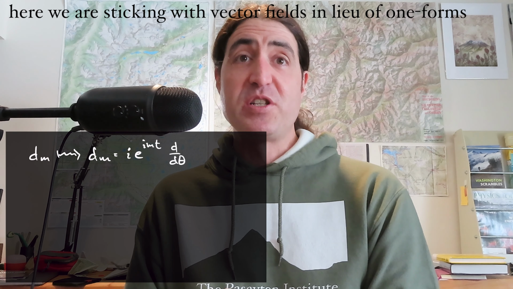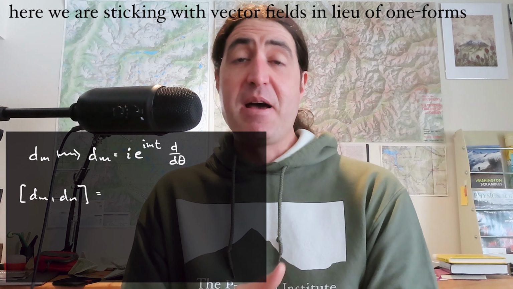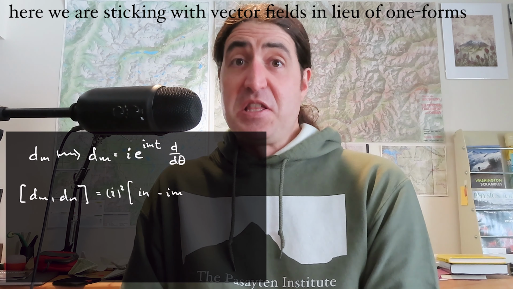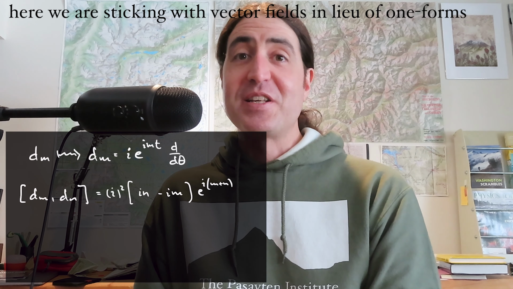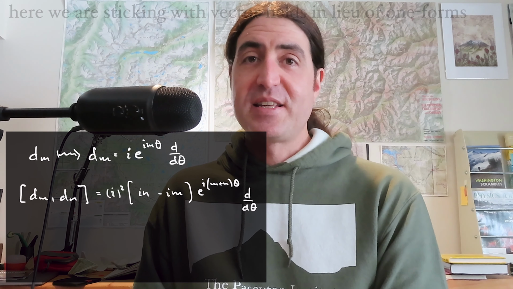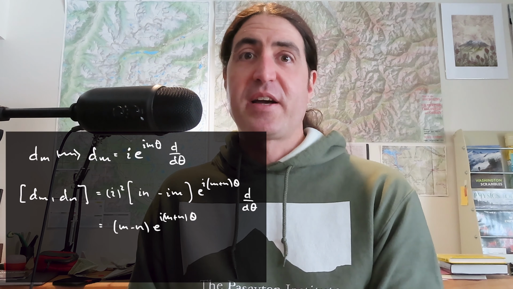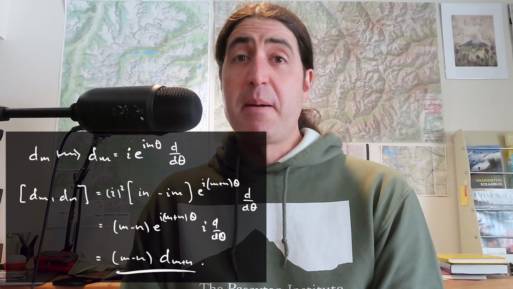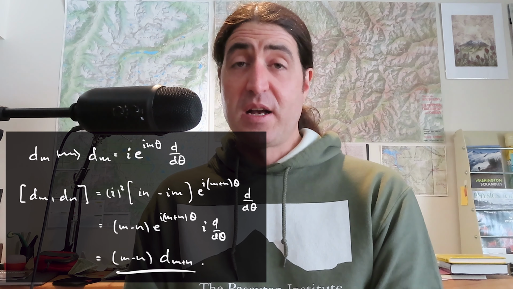And if we just keep the definition d_m as given by e to the minus i m theta, d theta, right, we quickly see that we have an algebra with exactly the same commutation relations. Now the Lie bracket is the Lie derivative and so on. It still has the same structure, that is to say, d_m with d_n is equal to m minus n times d_(m plus n). Awesome.